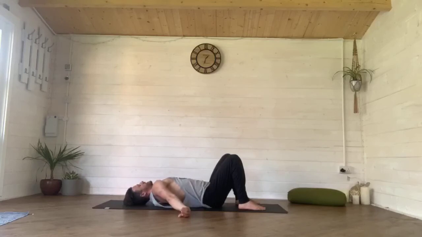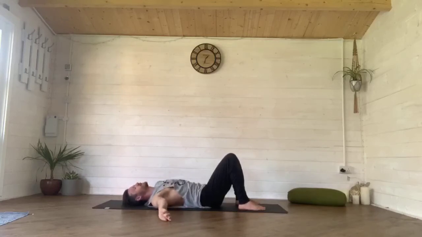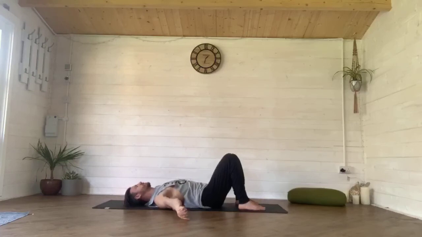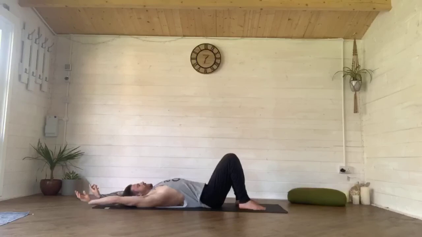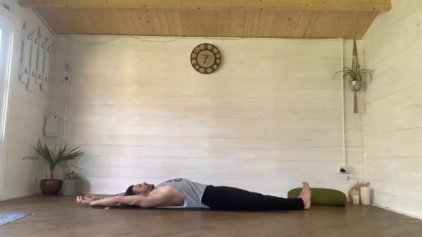But we can find those parts of the spine which don't move. We can get them to actually begin to move, and then relax back to center. Draw the arms up over your head and lengthen your whole body out. Interlink the hands and push them long.